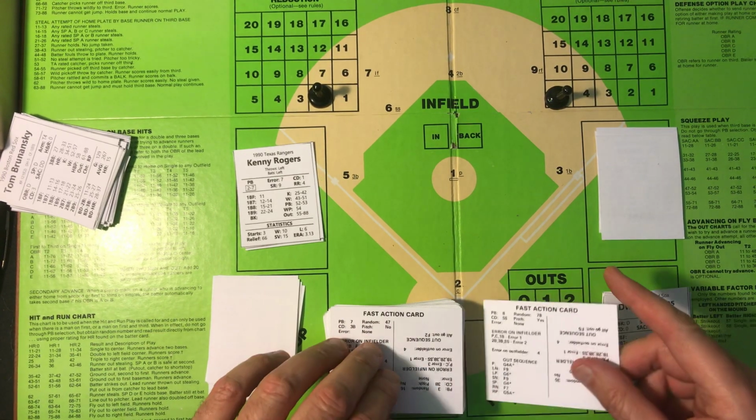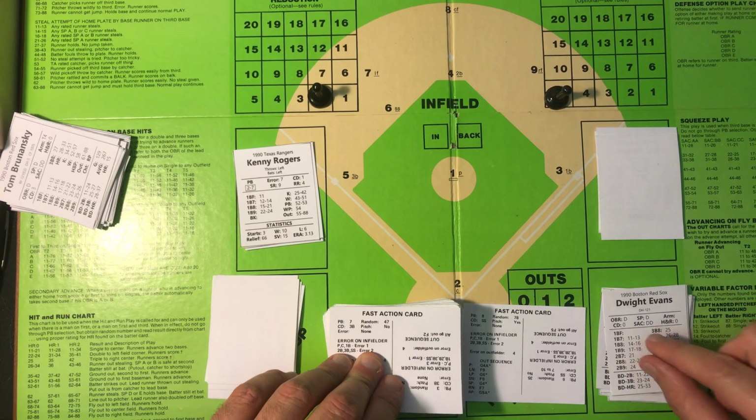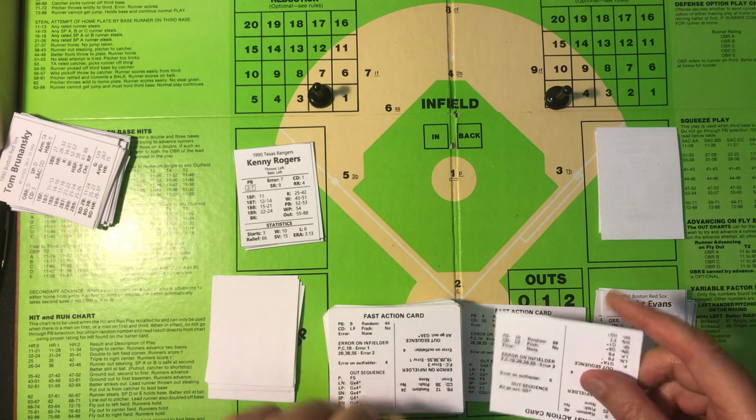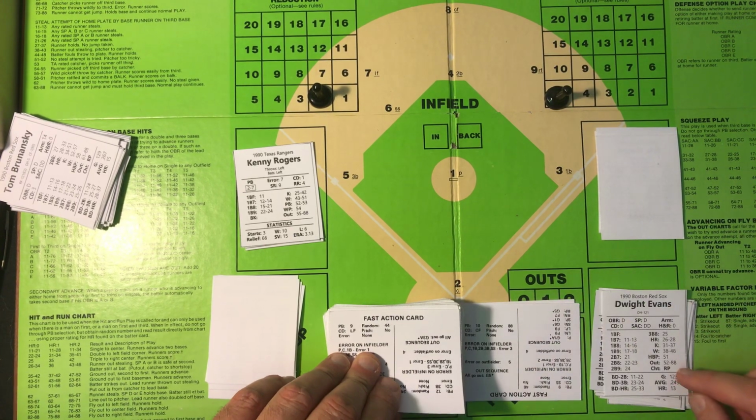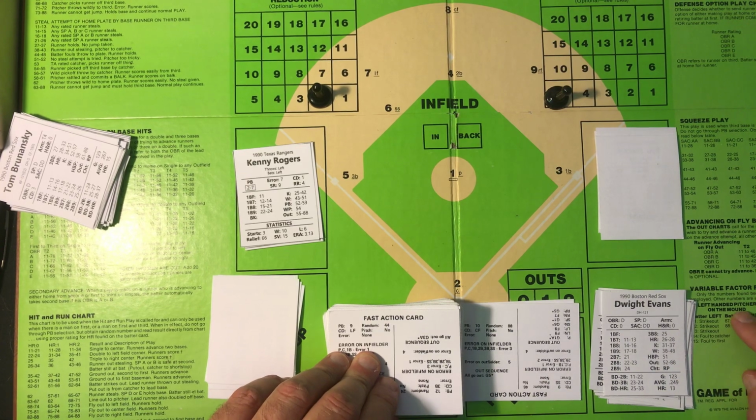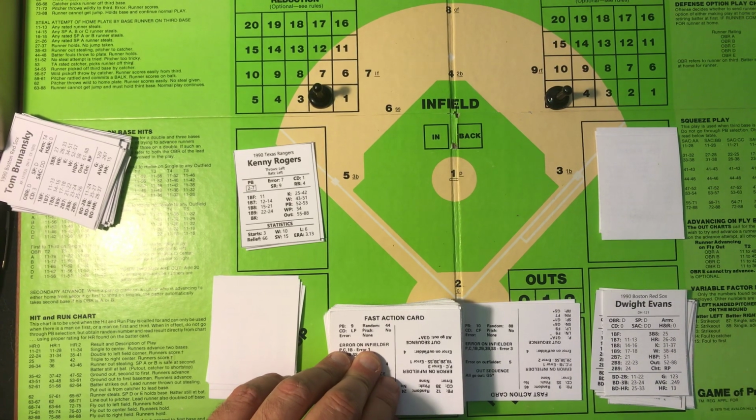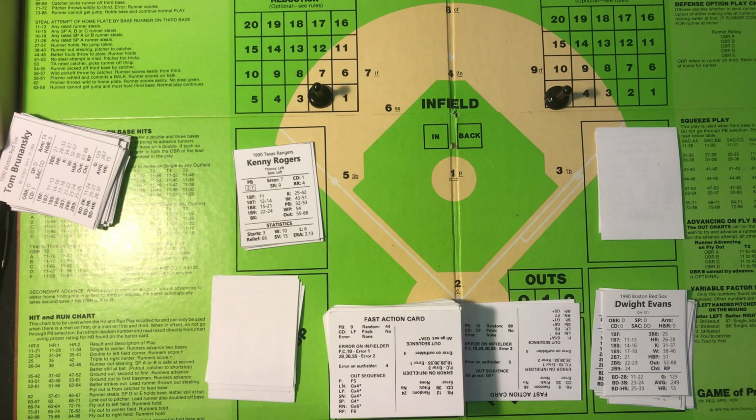All right, here's the pitch from Kenny Rogers. It's an 8. That's the same exact number, I believe. All right, so it's off Evans' card. 88, lefty on the mound versus a righty. That's a single. Dwight Evans singles. He's on at first.